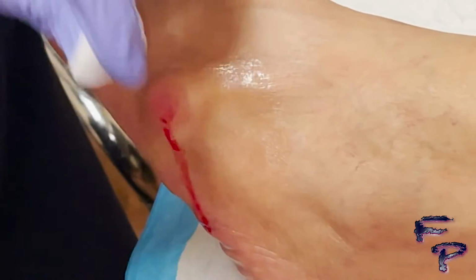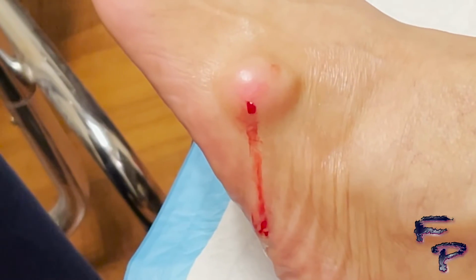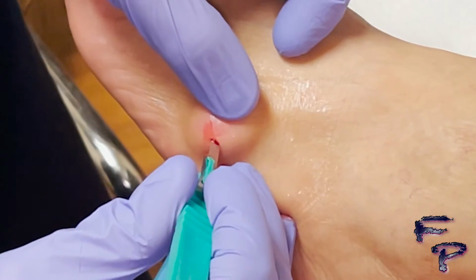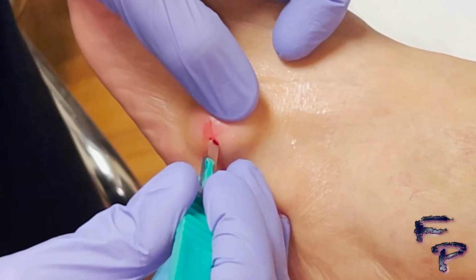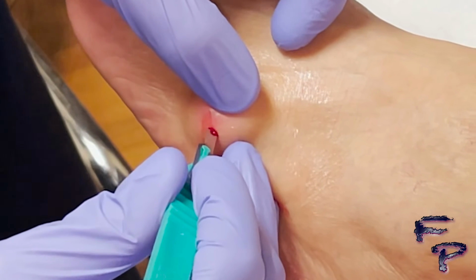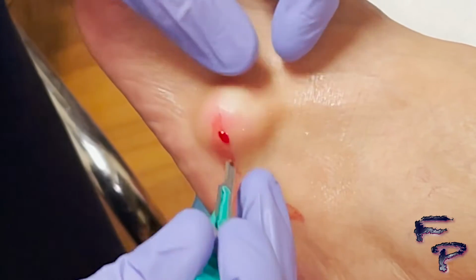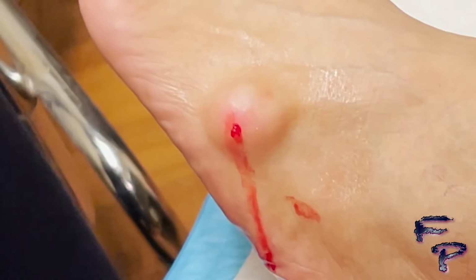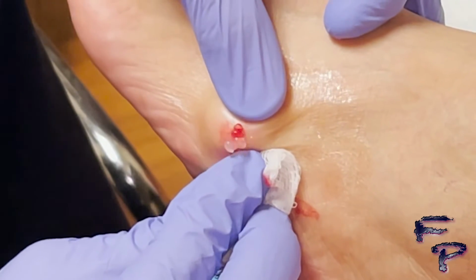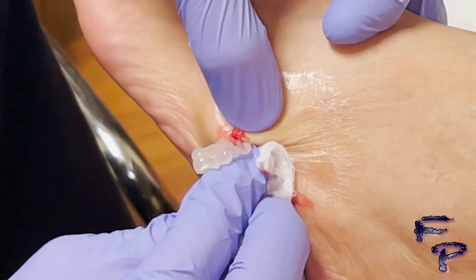I can feel the tension exactly where the cyst is. At this point, I utilize number 15 blade once again to pierce through the superficial aspect of this cyst. There I feel the puncture of the ganglionic cyst. There you see some of the ganglionic cyst fluid. Now it's just a matter of decompressing it. Approximately 5 cc's of gelatinous fluid is expressed.